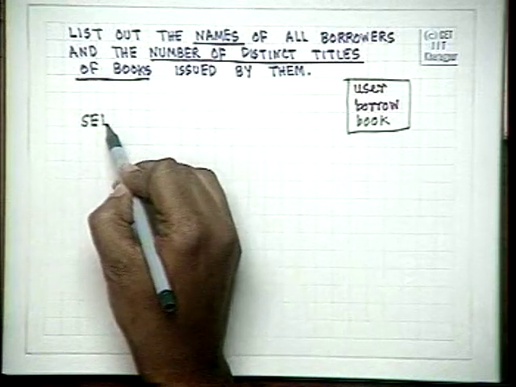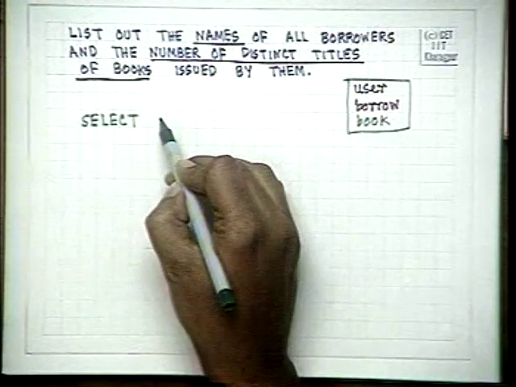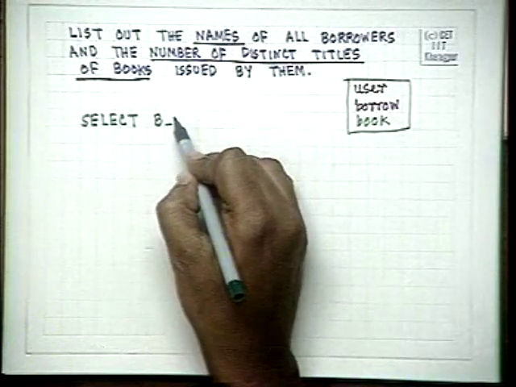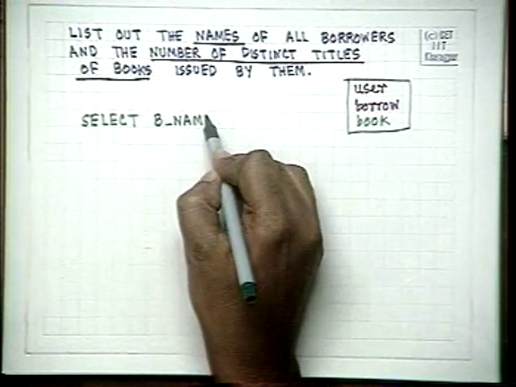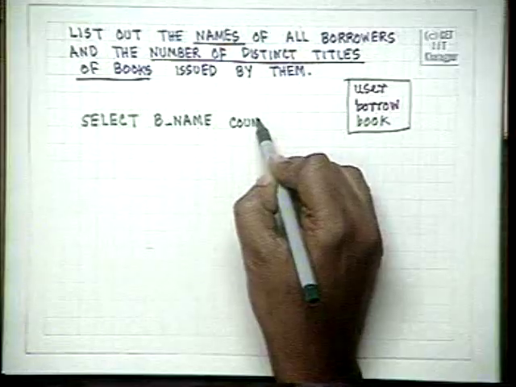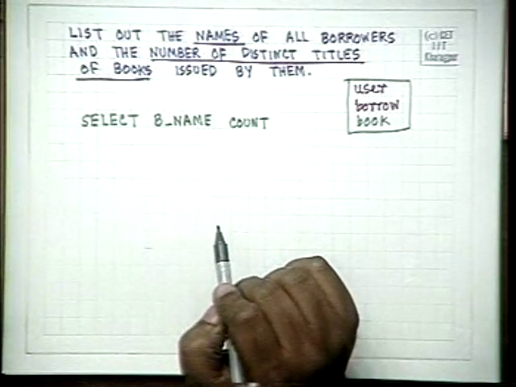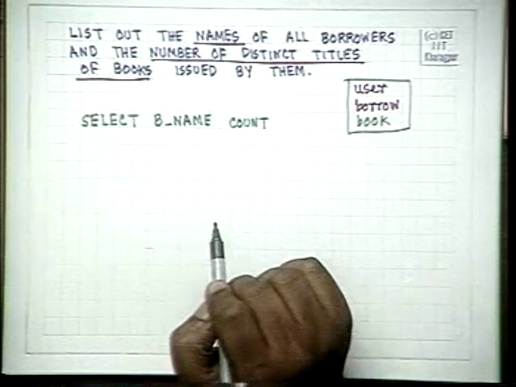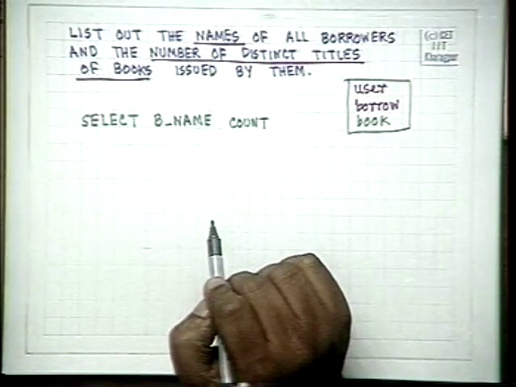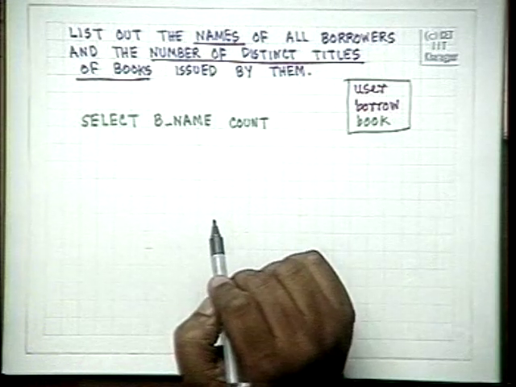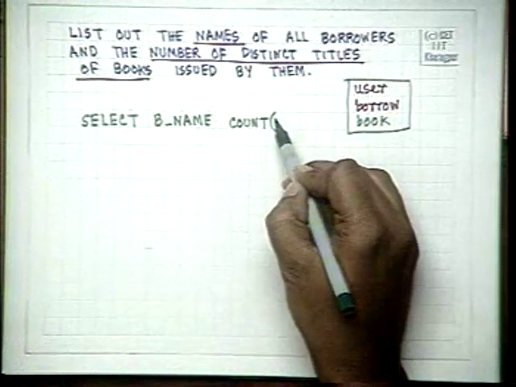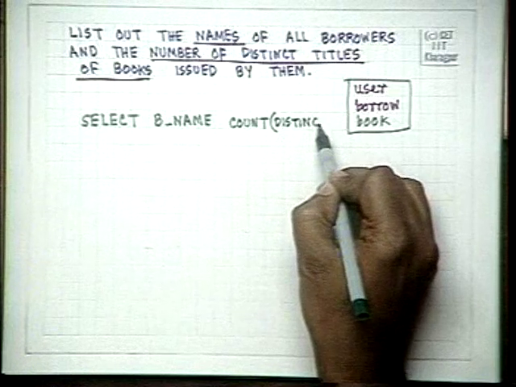So select borrower's name, we have got that, and we want the count on the titles. Now if a person has issued the same book twice, do we want that? We don't want that. If he has issued compiler design twice, once for himself and once for somebody in another department who wanted the book, or for his friend, we don't want that. We just want to know how many different types of books he is issuing. So we will write distinct title.